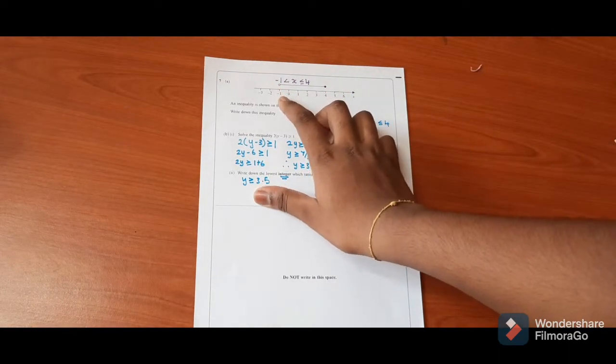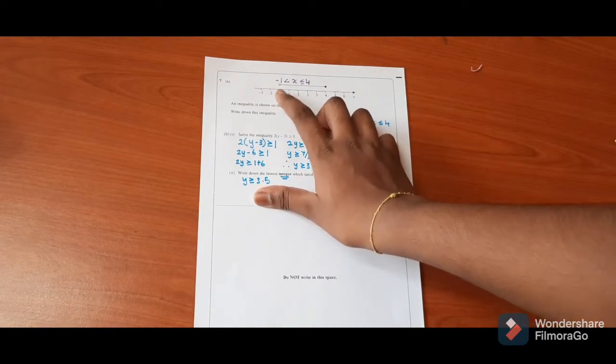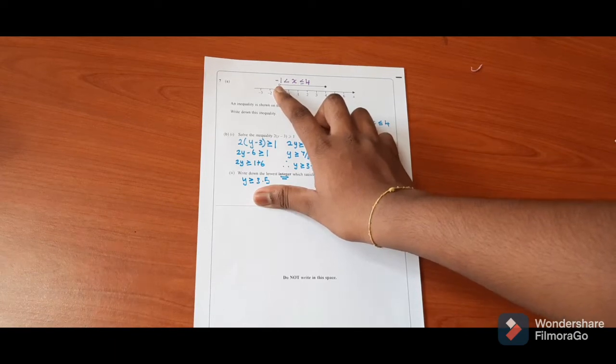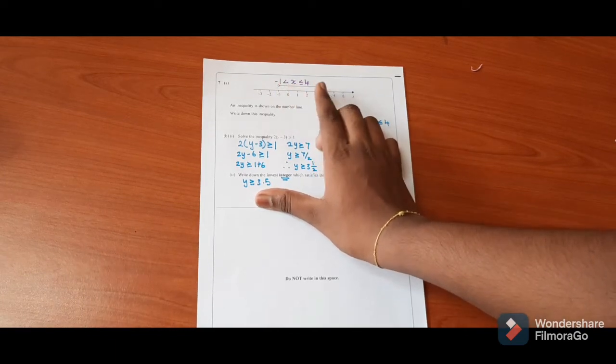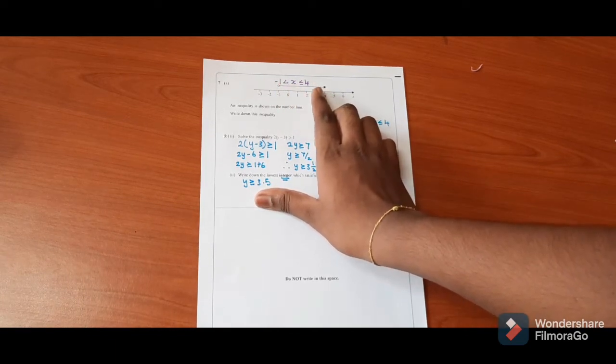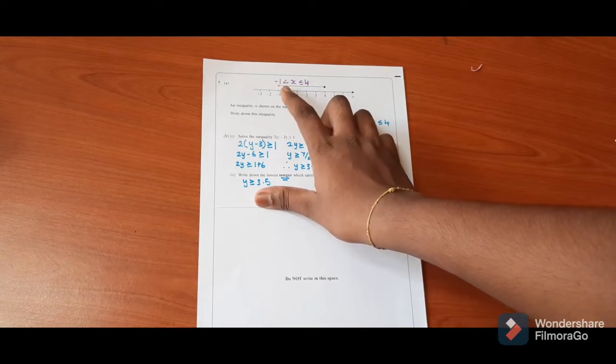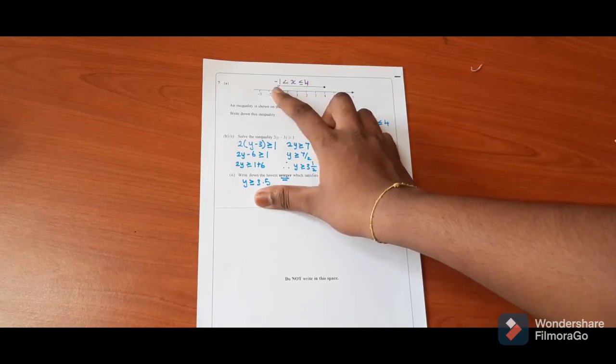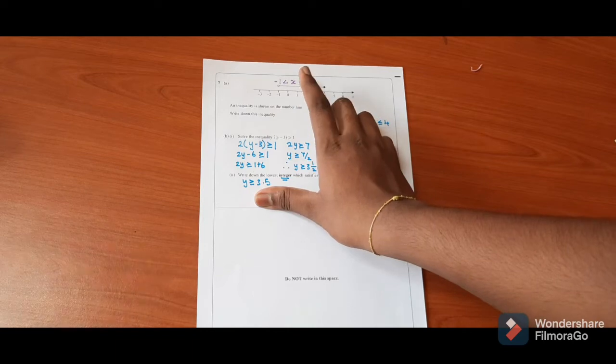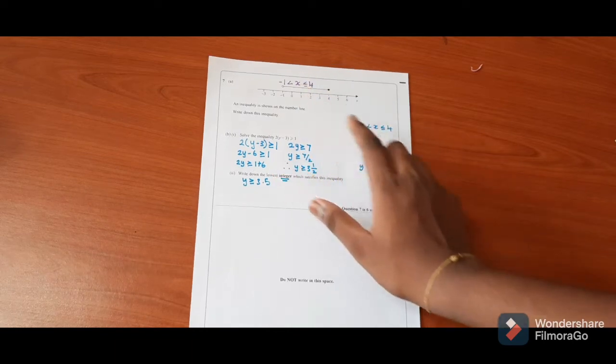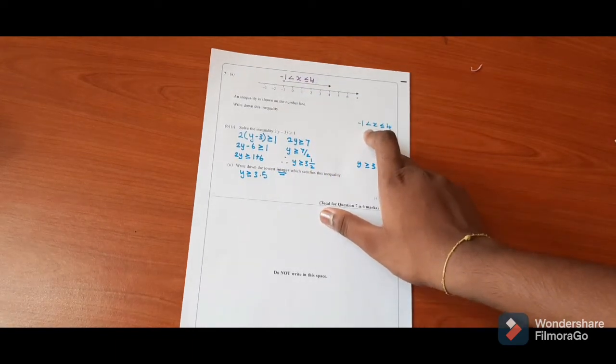Okay, what can we see from this number line? The empty dot shows where it starts and the full dot shows where it stops. So x is more than -1 and x is less than or the same as 4. That's the answer for 7a.